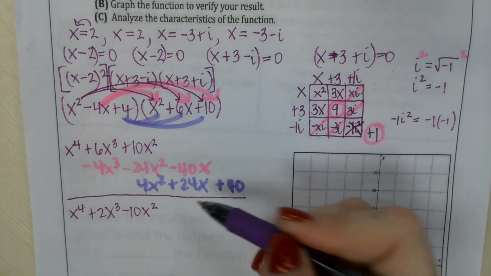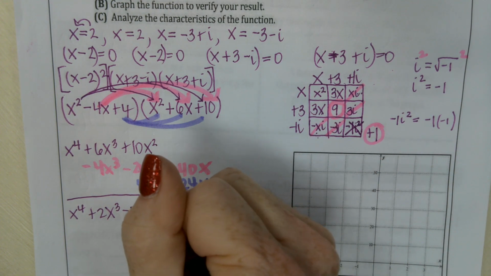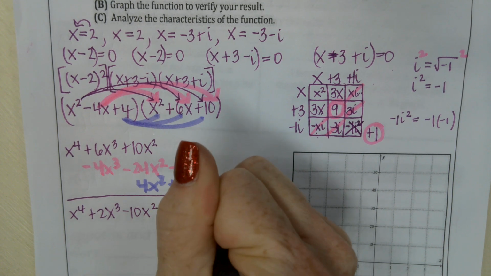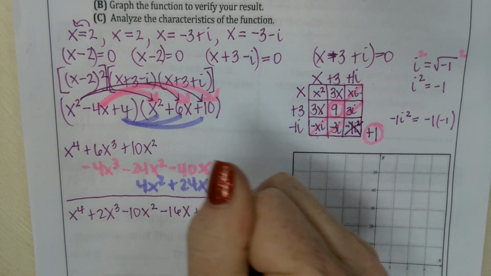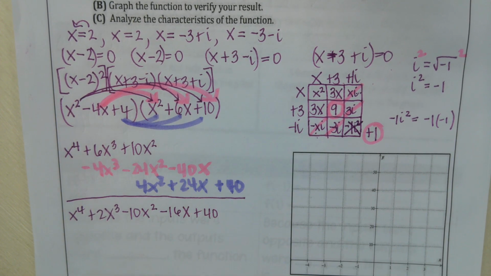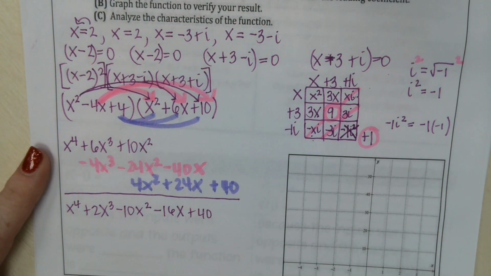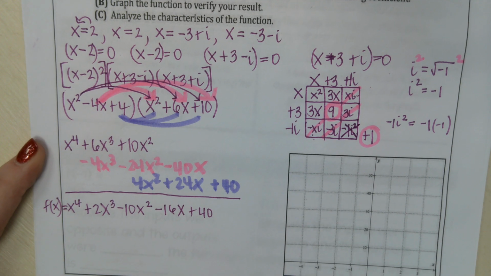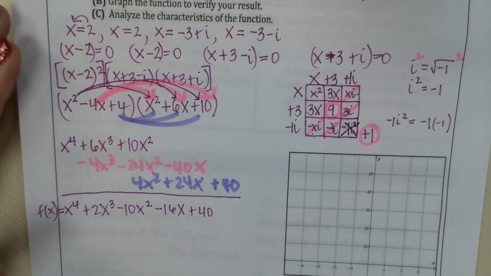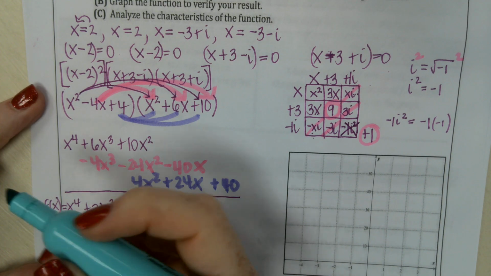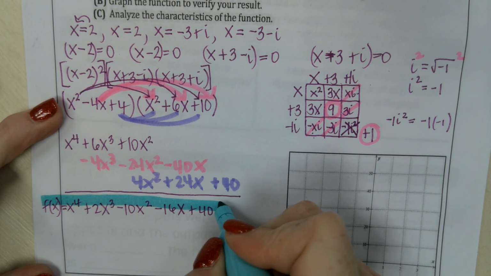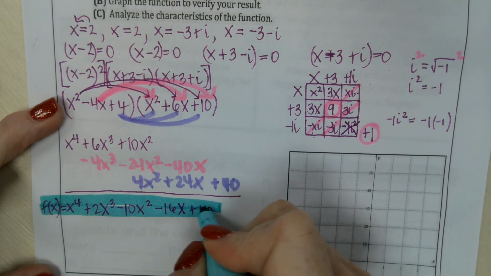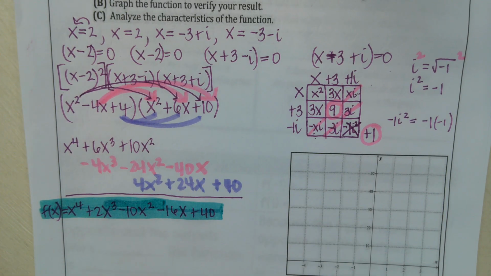What is negative 40 plus 24? Negative 16x. And then plus 40. So this right here, I am calling this function f of x, and this is my big polynomial. I built my polynomial by taking all of those factors and multiplying them out.